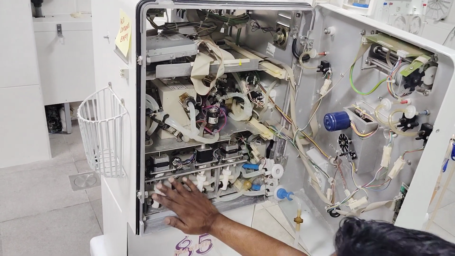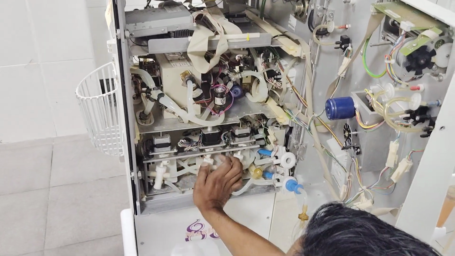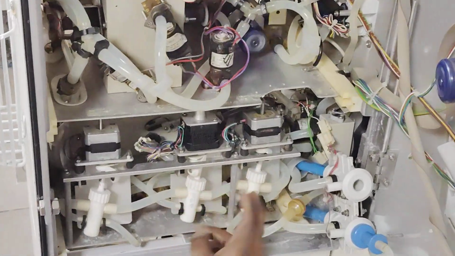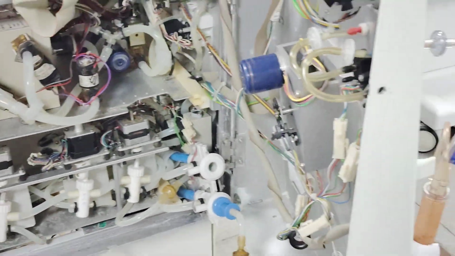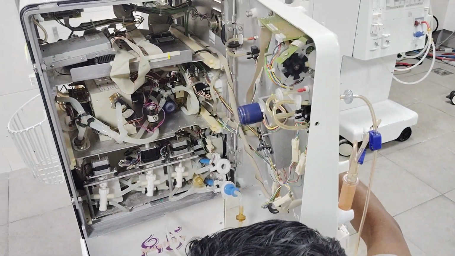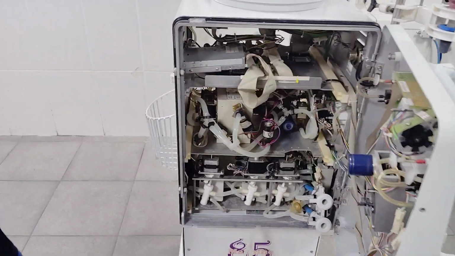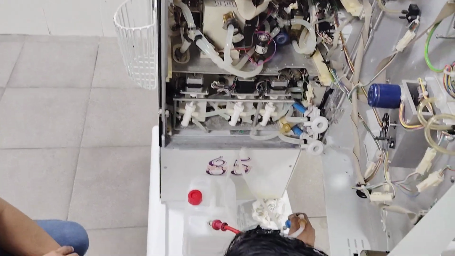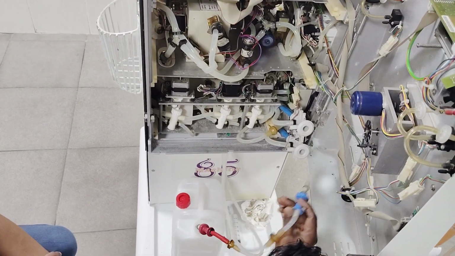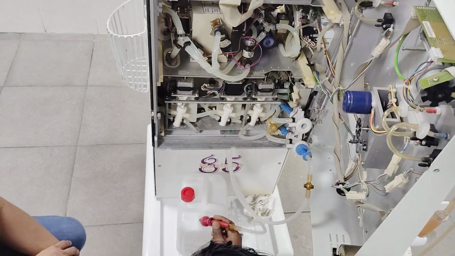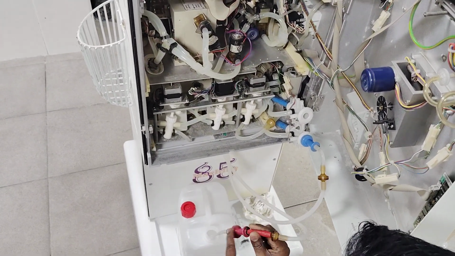This is called, we call them piston pumps. They have different functions. This pump will suck the bicarb solution. Either you connect the can here or connect the bicarb cartridge. This is for the bicarb cartridge. If you are not using the cartridge, we will have one more can over here. This is called bicarb. The blue color indicates bicarb. And this is for concentrate. The red color indicates concentrate.